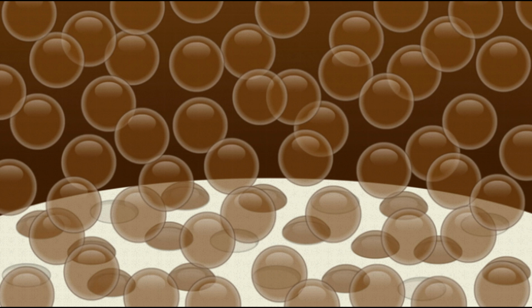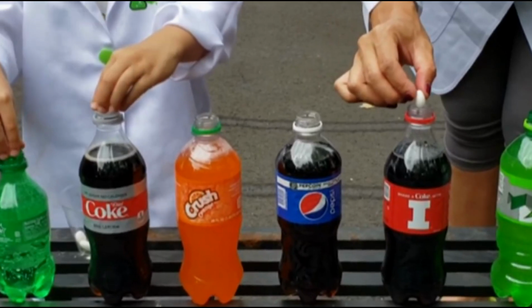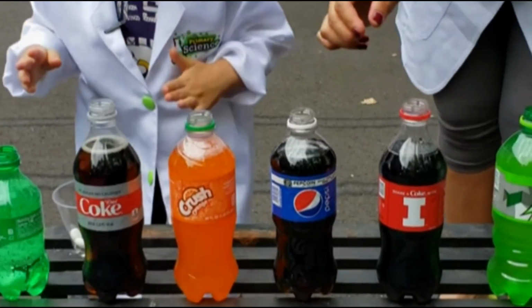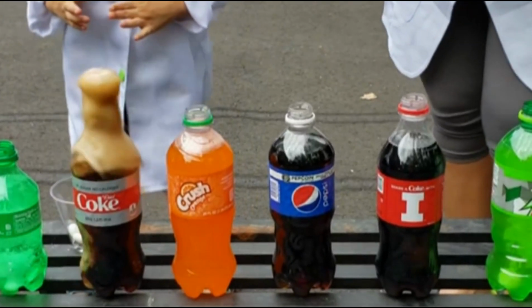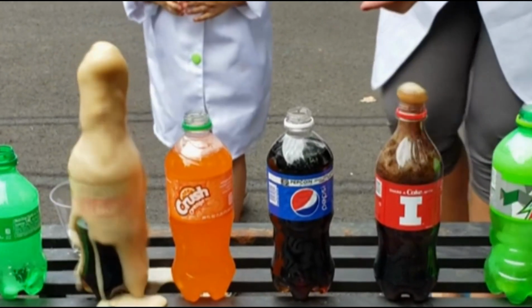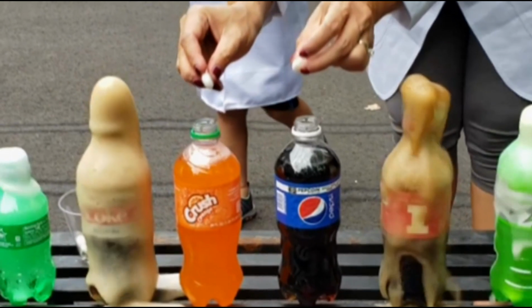And there are so many little ridges and pores and edges that it just goes pop, pop, pop, pop, pop. And suddenly there are so many bubbles that it just fizzes up and shoots out the top of the bottle.